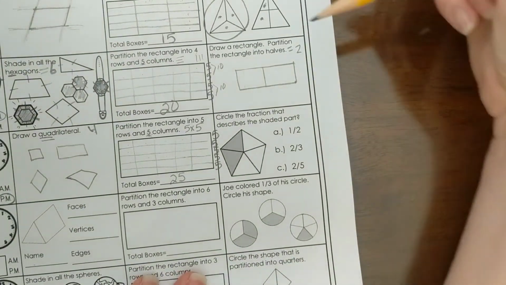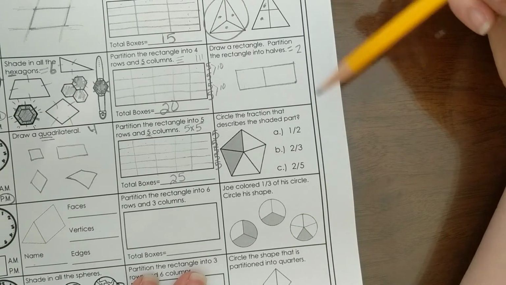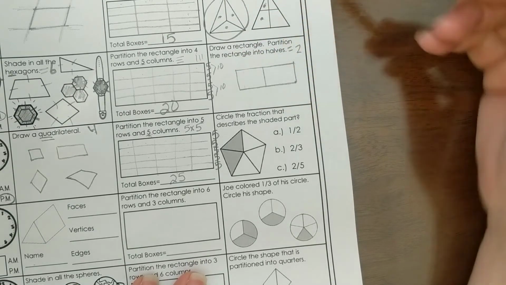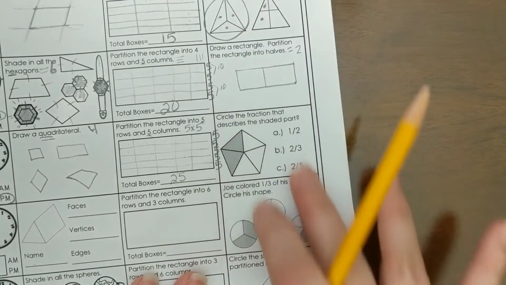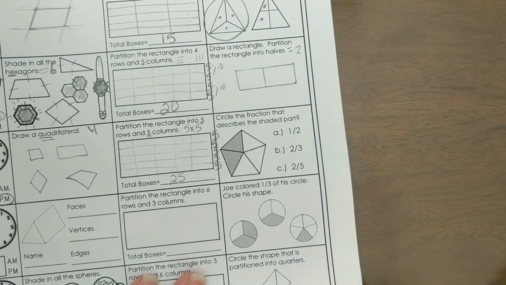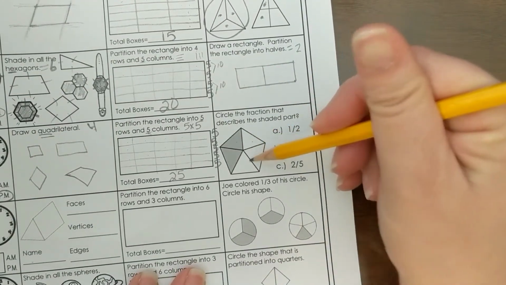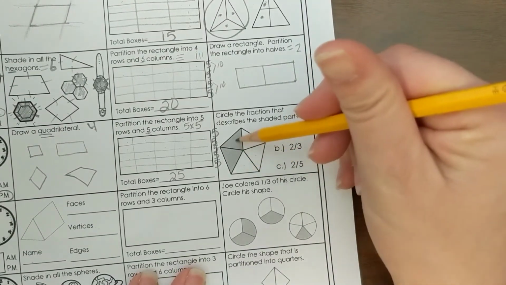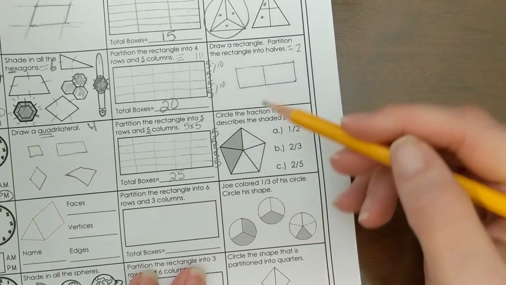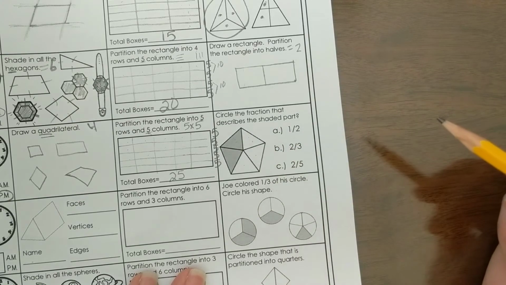And the last one, we need to circle the fraction that describes the shaded part. We have not done fractions yet. Remember, our last box of the week is new information that we haven't learned yet. So fractions are when you have pieces of an object. Now all of these pieces are equal. Do you see how they're all equal shaped? Okay, they're all the same size.